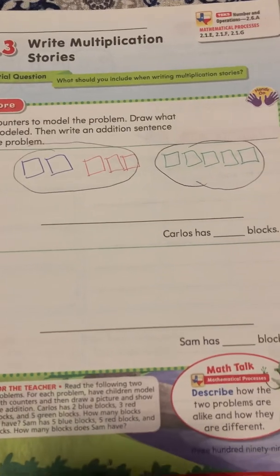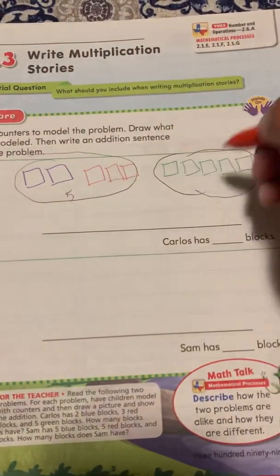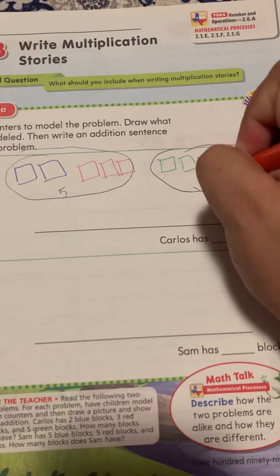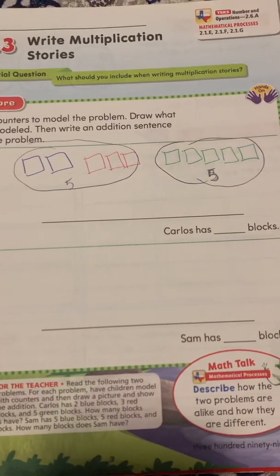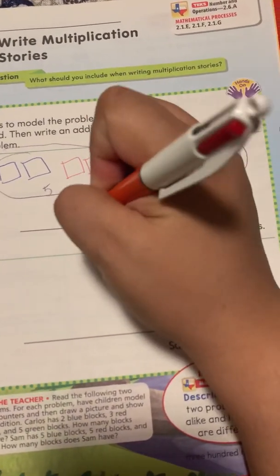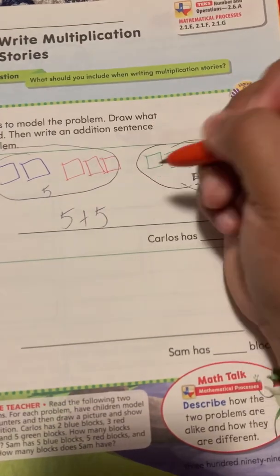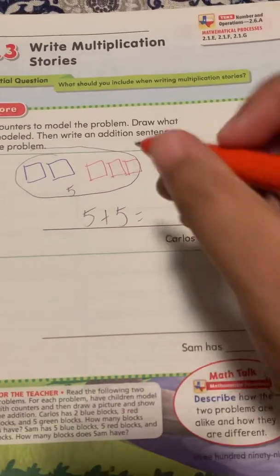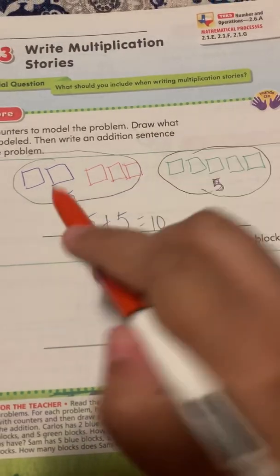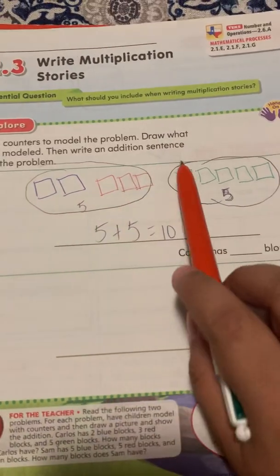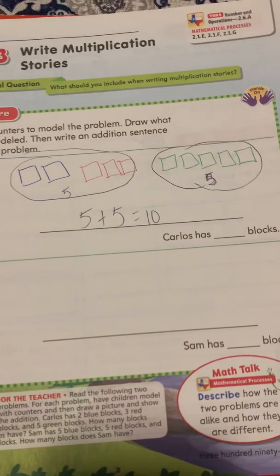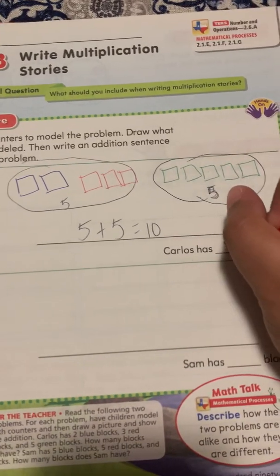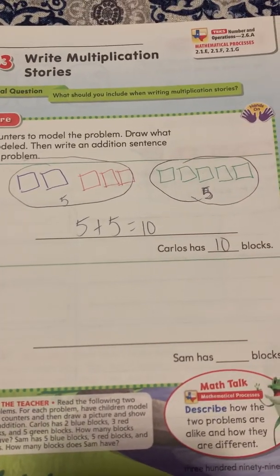If I have 5 here and I have 5 here, my addition sentence is going to be 5 plus 5 equals, and we can count by 5s, 5, 10. Then we check ourselves. 1, 2, 3, 4, 5, 6, 7, 8, 9, 10. So Carlos has 10 blocks.